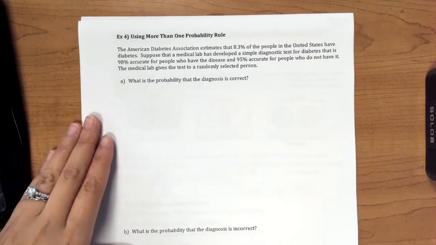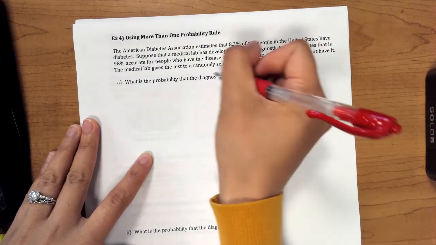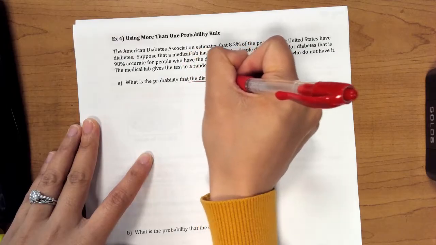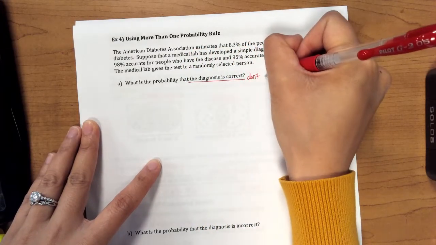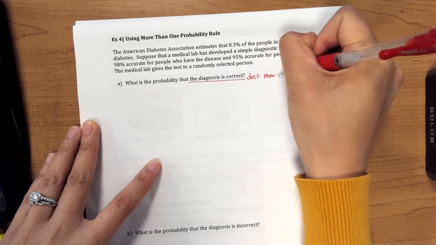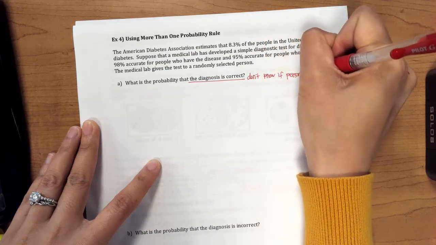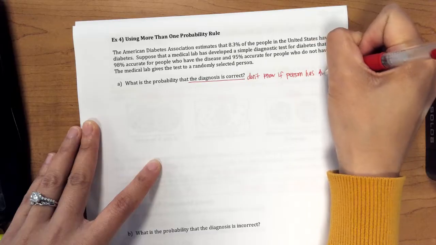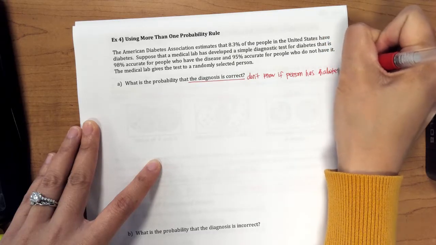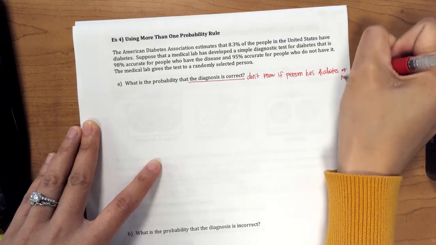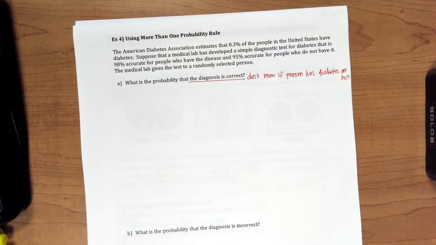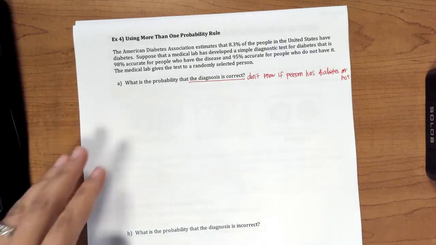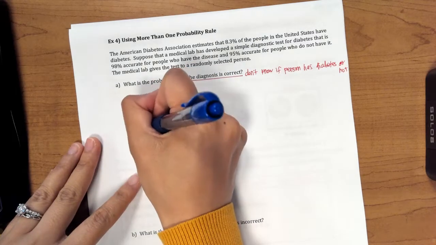So the thing is, we don't know if the random person has diabetes or not. So we need to consider all of the possible scenarios. Ready? So here's your person.